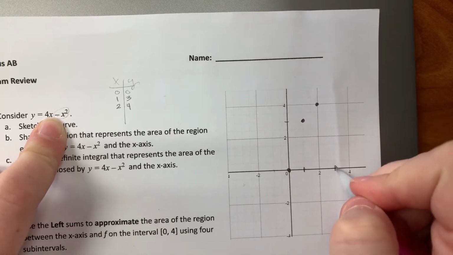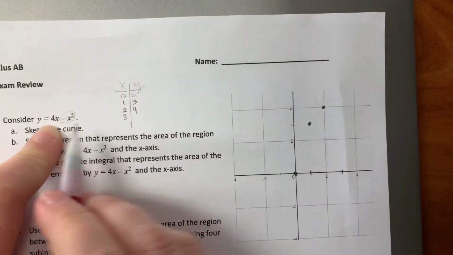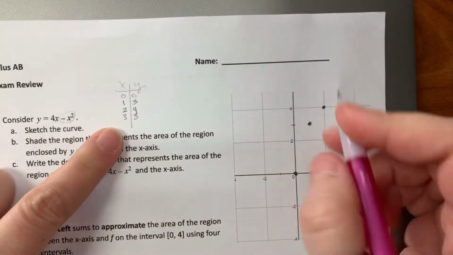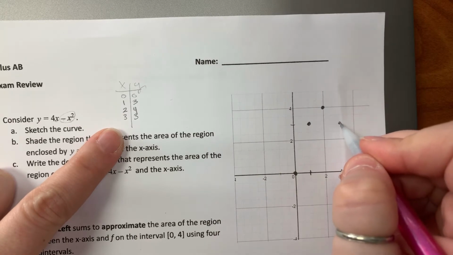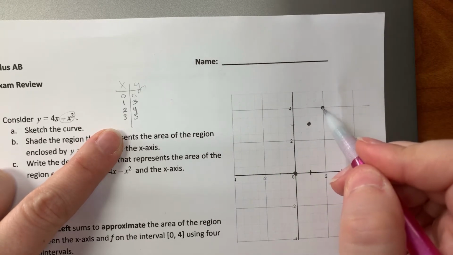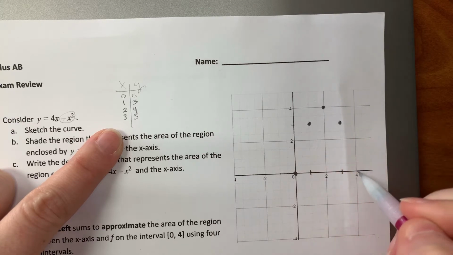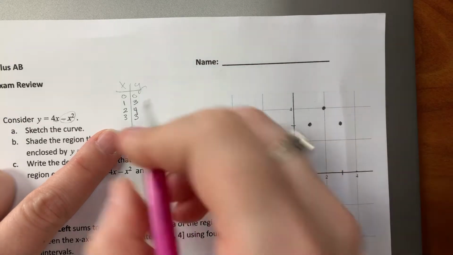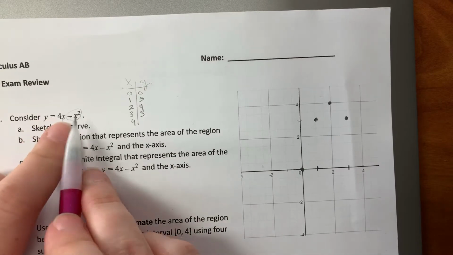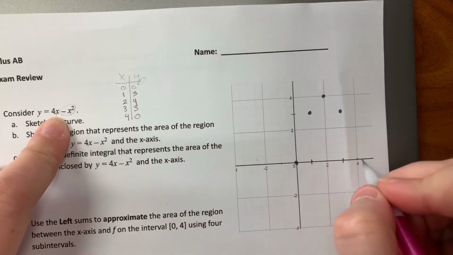So then at 3, this would be 12 minus 9, which is 3. So I'm coming back down at that point. So I'm right here. This is my up. So it looks like this was my maximum. And then I'm coming back downward. So this should be a 0 right here. Let's check it just to be sure. That would be 16 minus 16, which is 0.